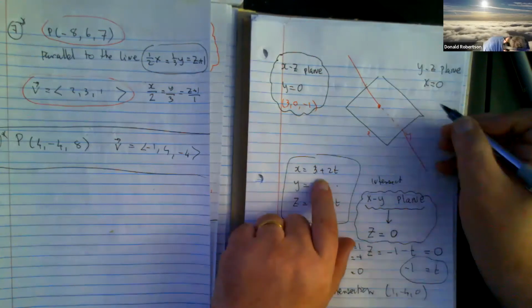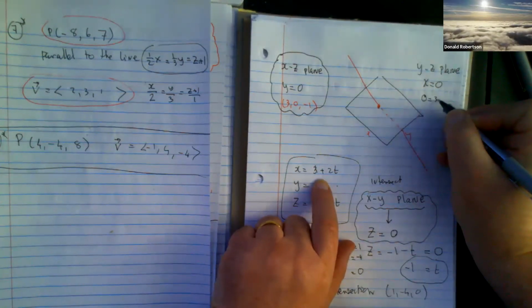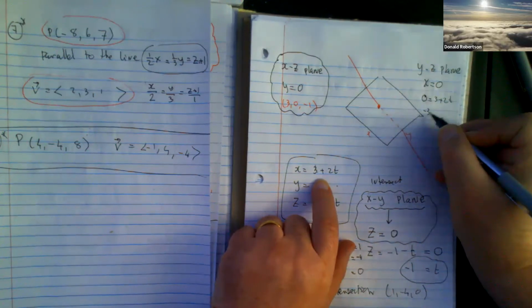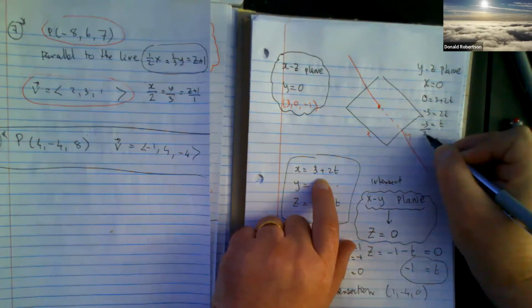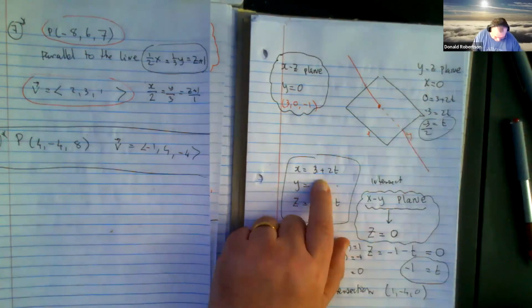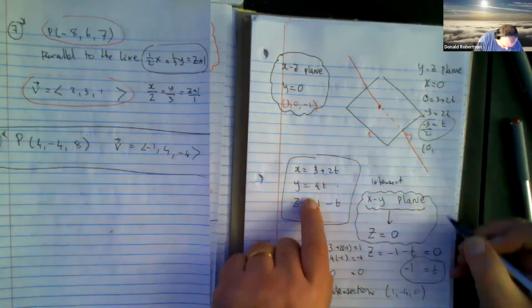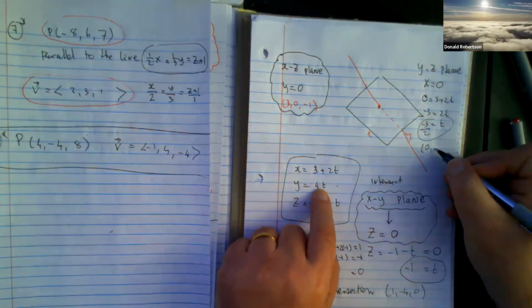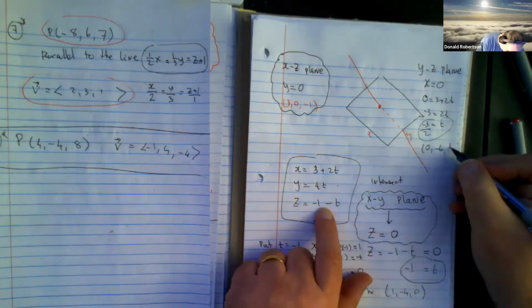And if I go up here and I try and solve, 0 is 3 plus 2t. That makes t that fella. And then I would plug that in here and get 0, of course. I'd plug it in here and I'd get -6. And I'd plug it in here and I'd get a half.